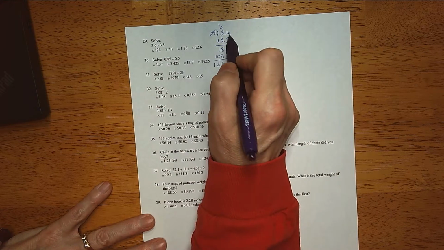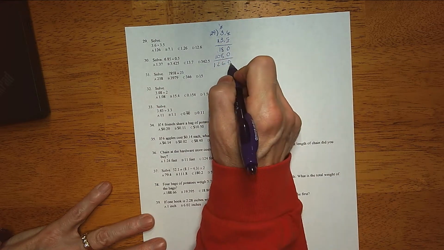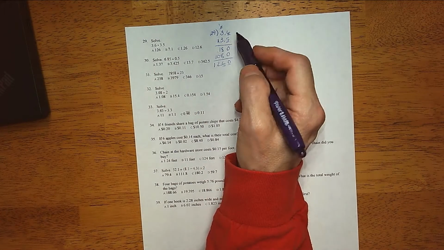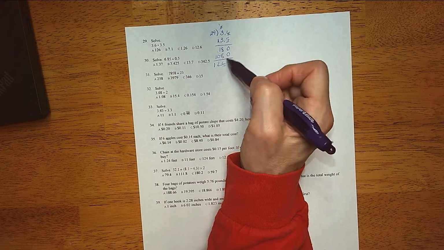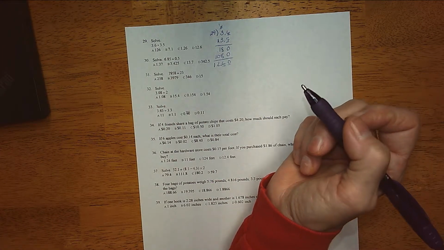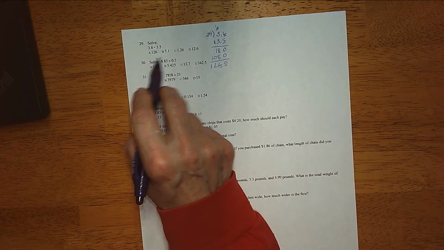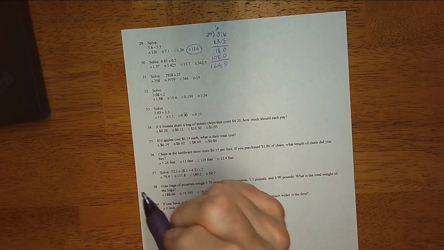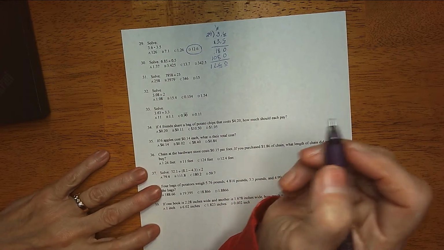2 numbers behind the decimal point in the problem, 2 numbers behind the decimal point in the answer. So I'm looking for 12 and 60 hundredths. When I go over here, I don't see that, but we know that 12 and 6 tenths is the same as 12 and 60 hundredths, and so we choose D.